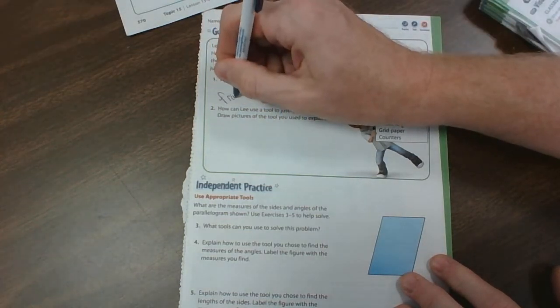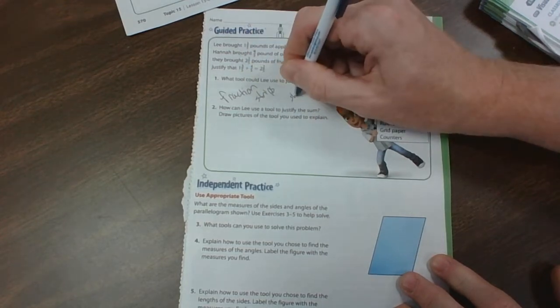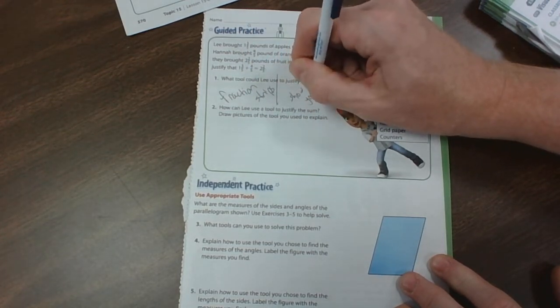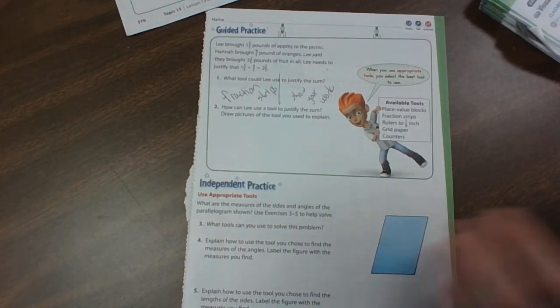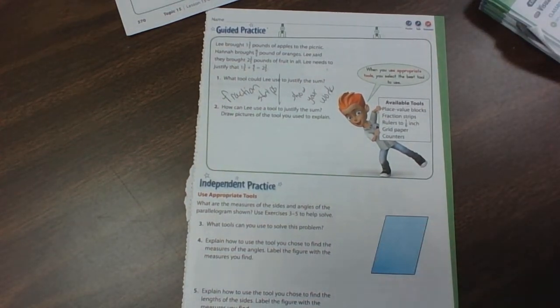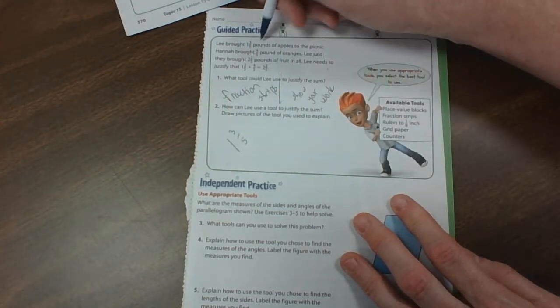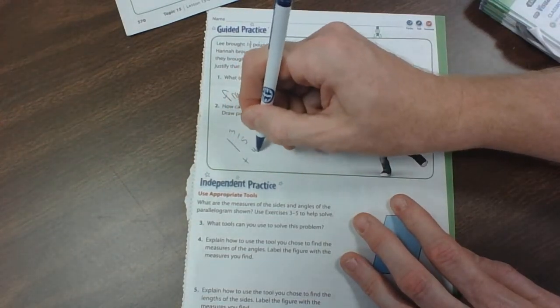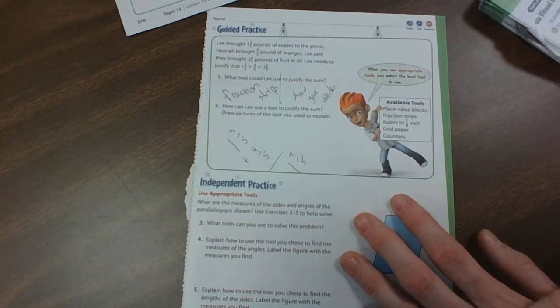We could use our fraction strips, but I wasn't big on those. I'd rather you show your work, okay? How can Lee use a tool to justify the sum? We could draw pictures of it, and that's fine. But what we're going to do is say 1 3/5 plus 4/5 gives us 1 7/5. What do you notice there?